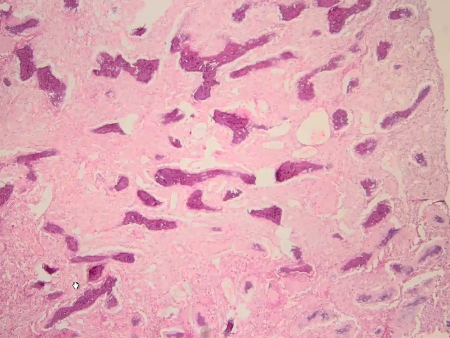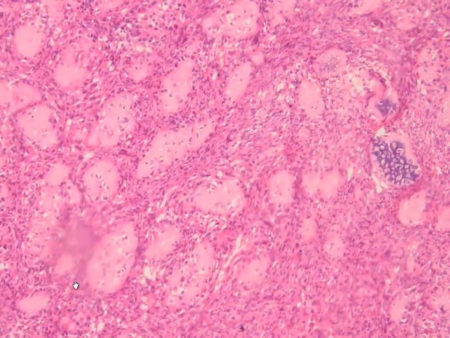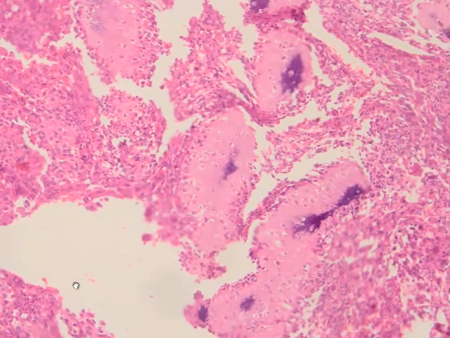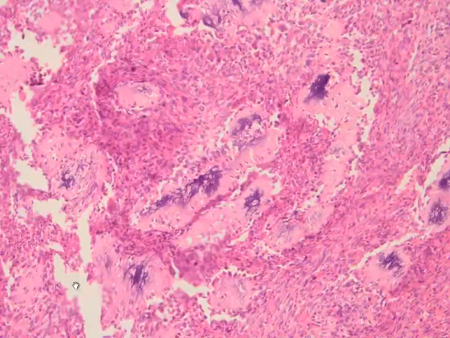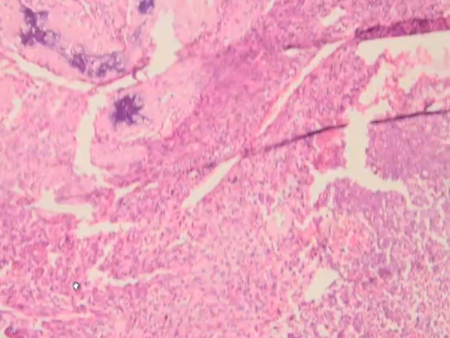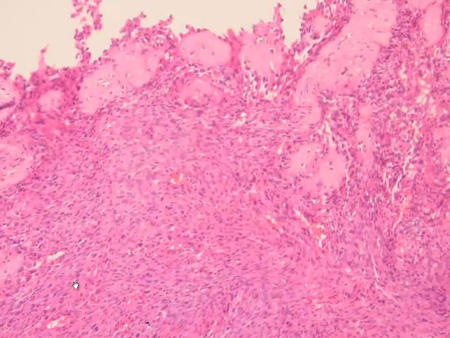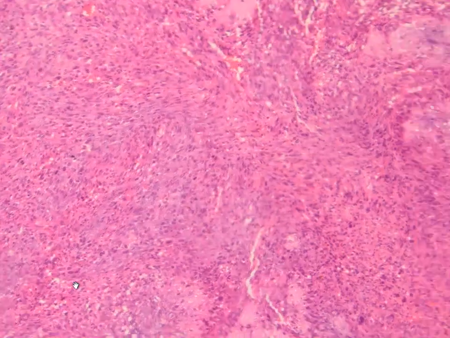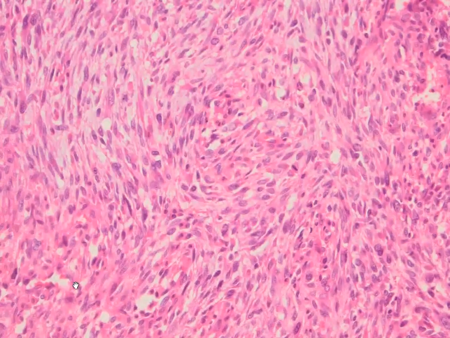The tumor was mainly composed of these ossifications and this matrix-producing component here, as you see, and we have these ossified areas with mineralization just in the center, and the cells accompanying this matrix are bland spindle cells.